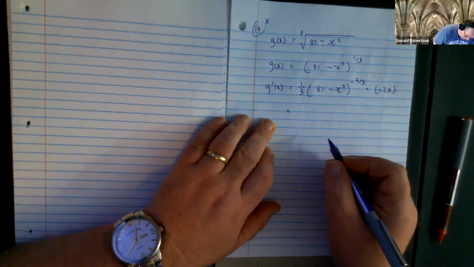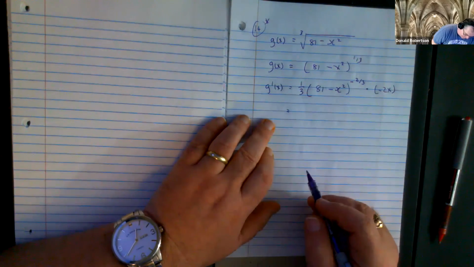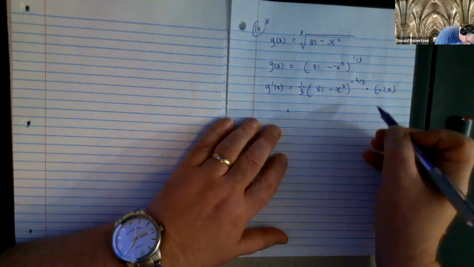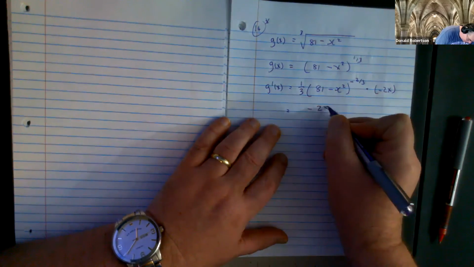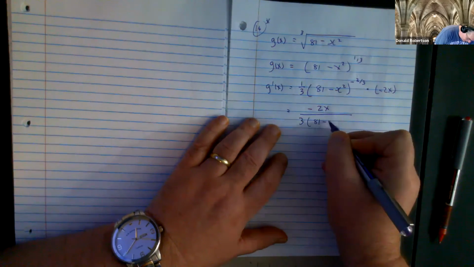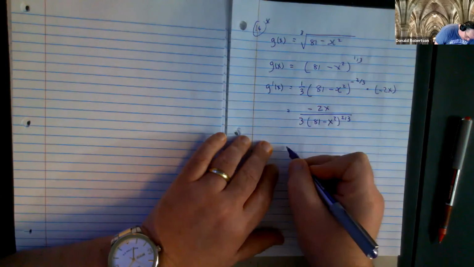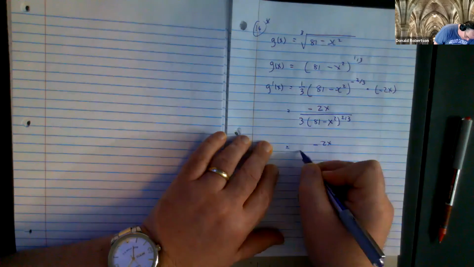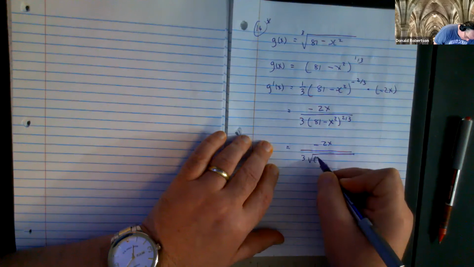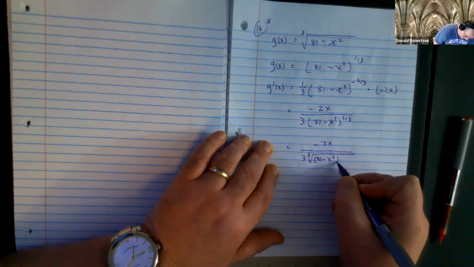And then you start saying, okay, this mess has got to be written down as pretty as it can, right? Style points. So I'm going to have -2x on the top. I'm going to have 3 on the bottom, and I have 81 take away x squared to the positive 2/3. I'm then going to turn that fractional power back into a cube root.